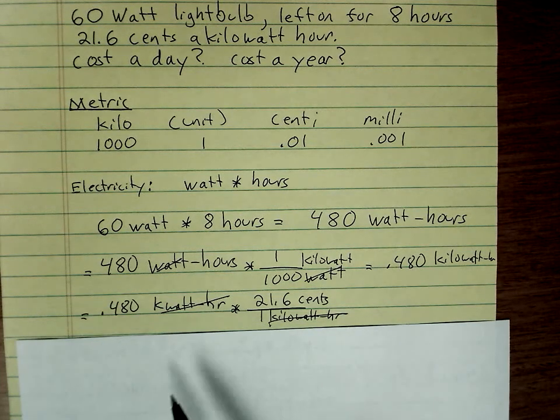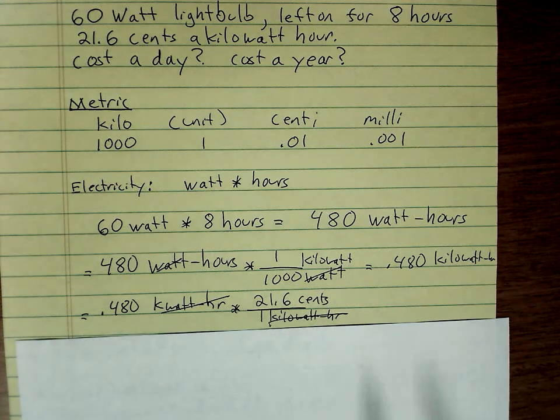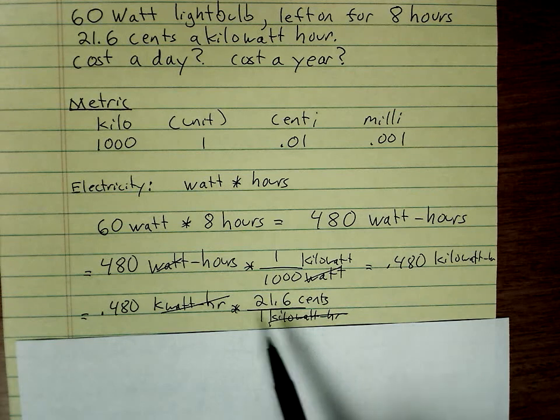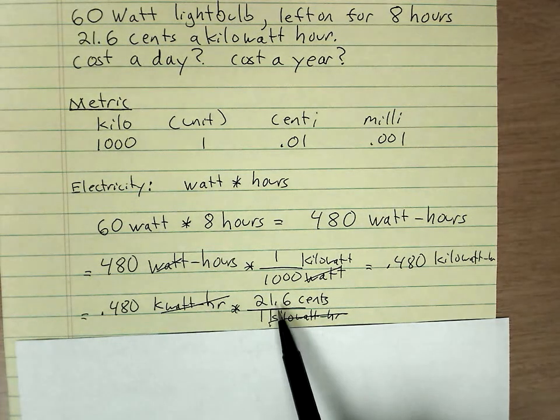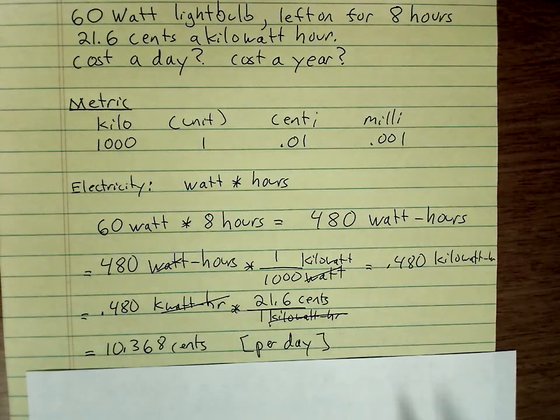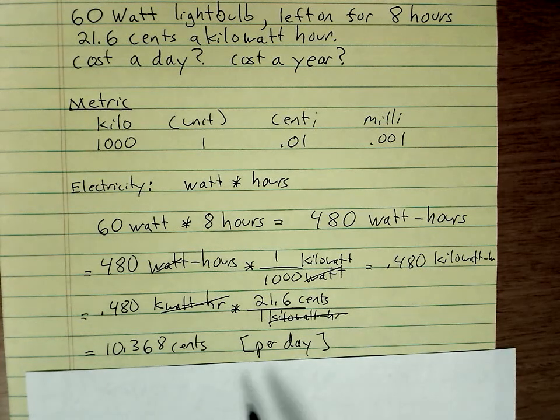Now we're going to convert kilowatt hours to money. And the conversion was given in the problem that a kilowatt hour is the same as 21.6 cents. So doing the conversion, I cancel kilowatt hours and I turn them into cents, 21.6 cents. And I get 10.368 cents per day.